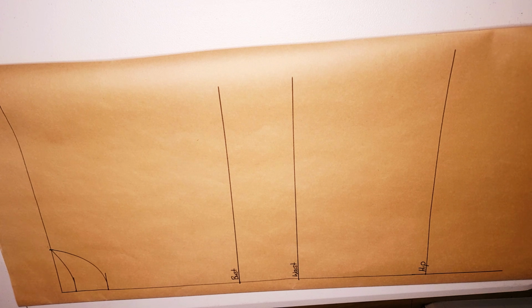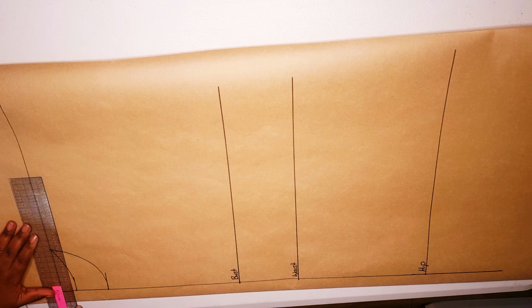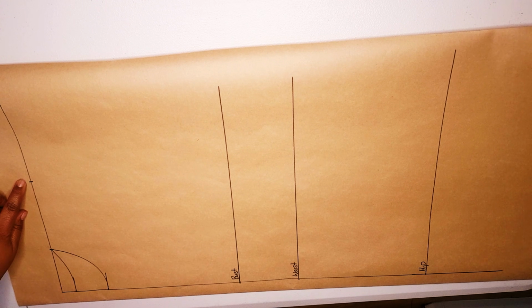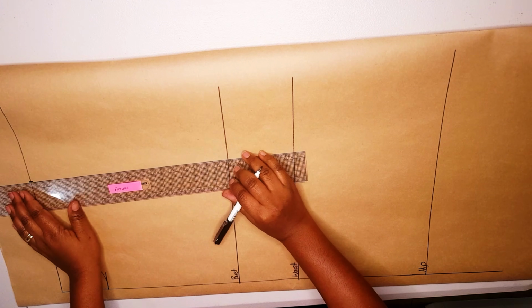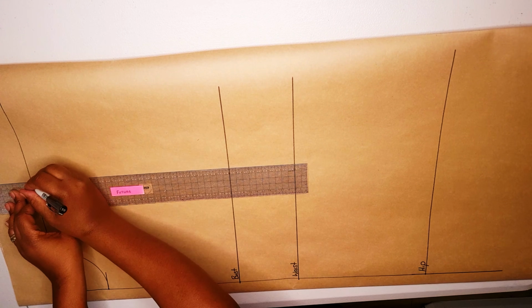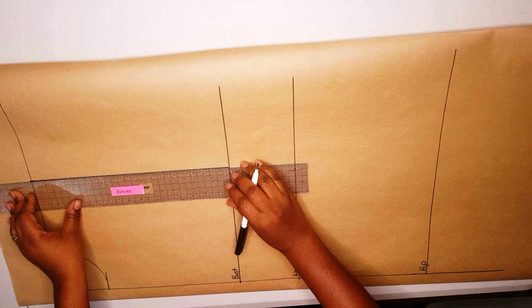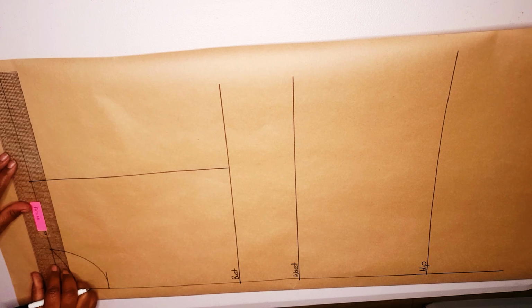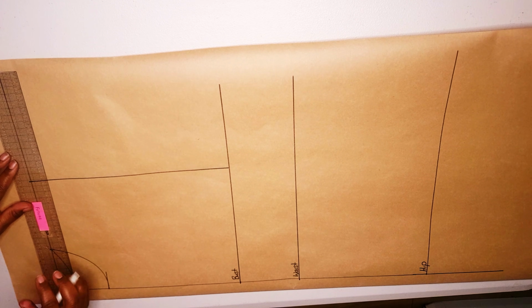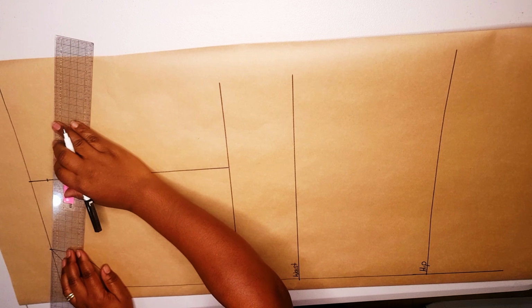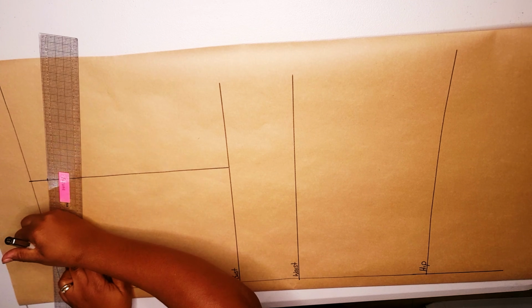Next we're going to put in our shoulder width divided by 2. My shoulder width is 40 centimeters, so I'm going to put in 20 centimeters. From this point, square a line down to the bust line. Now we're going to mark our shoulder slope, which is 2.5 centimeters from this point, and connect these 2 points.